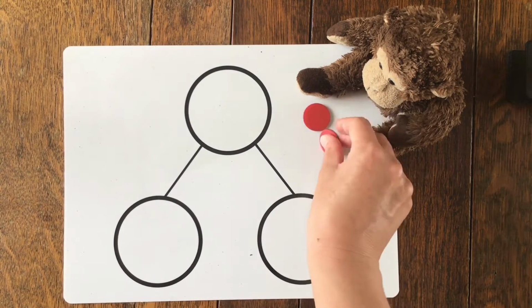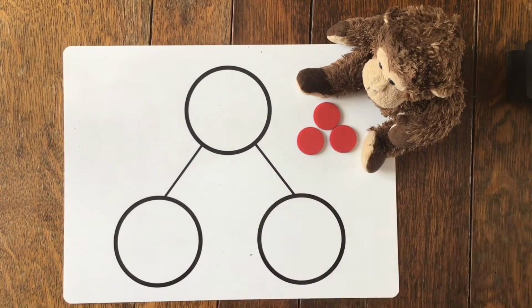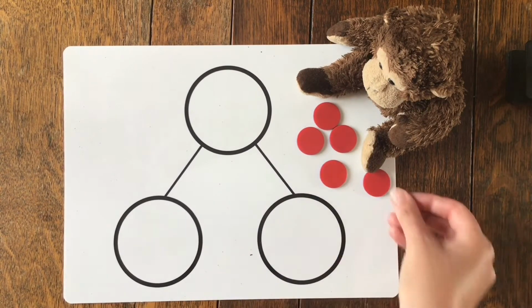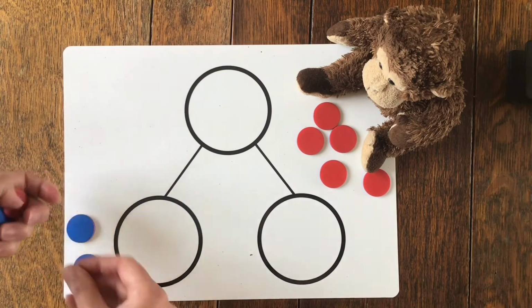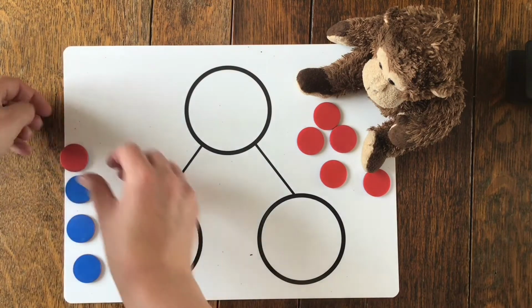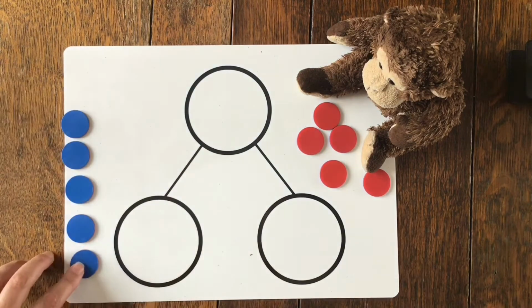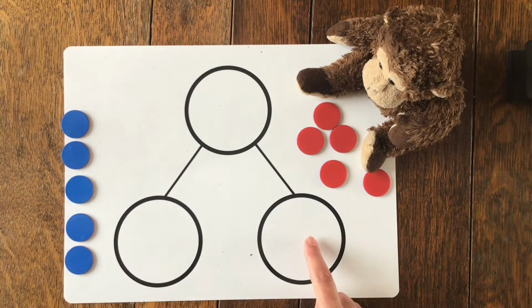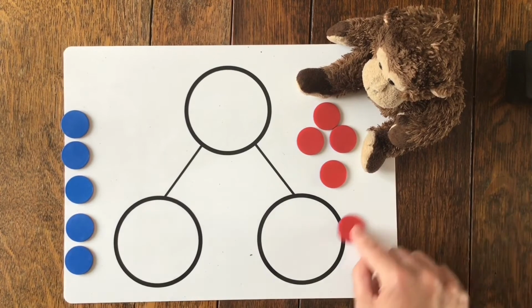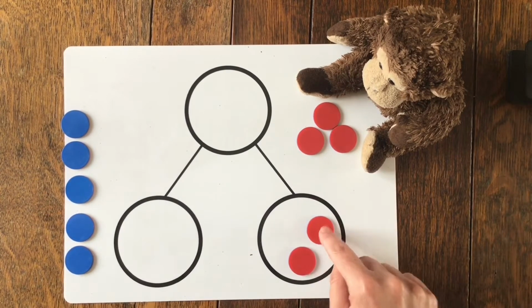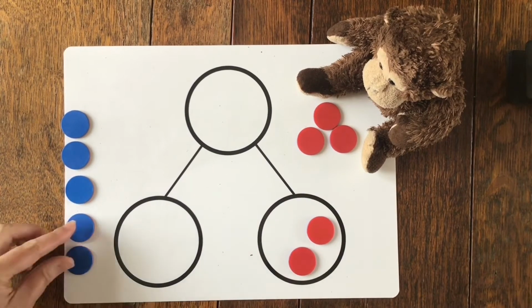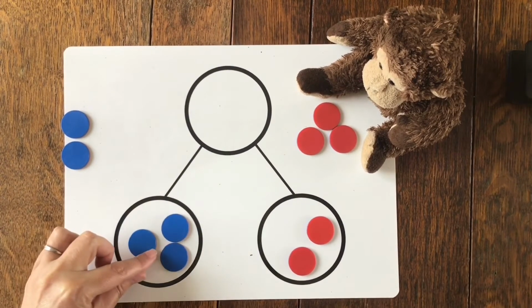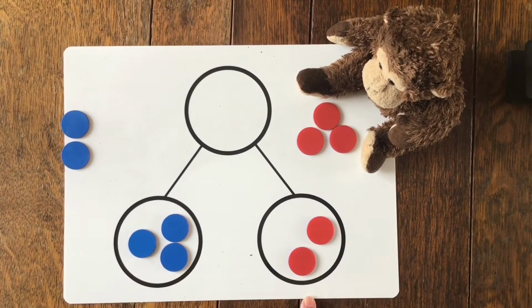You've got the red ones. And I've got my blue ones. Put my blue ones over here. Ooh, let's turn it over. Okay, monkey, how many are you going to put in your part? So Monkey's put 2 in his part. I'm going to put 3 in my part. So Monkey's got 2, I've got 3.